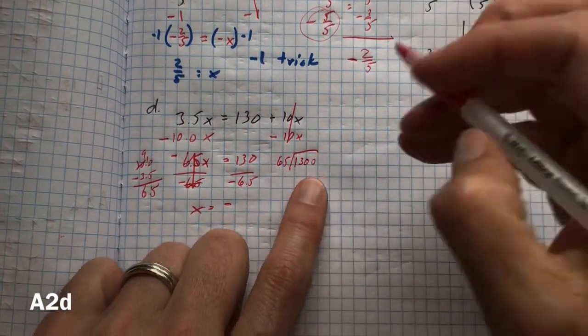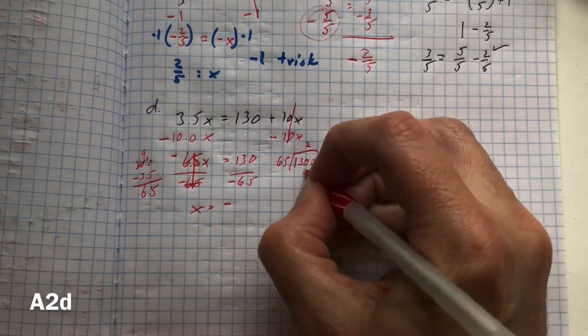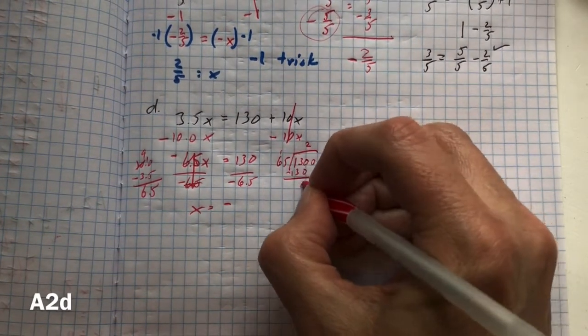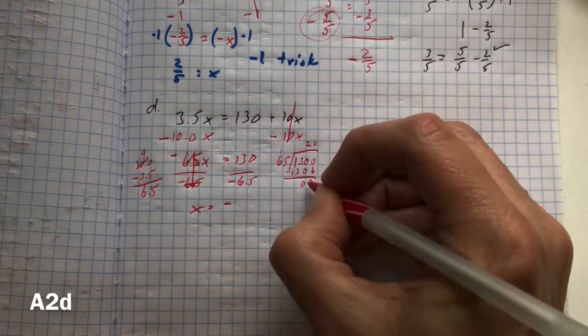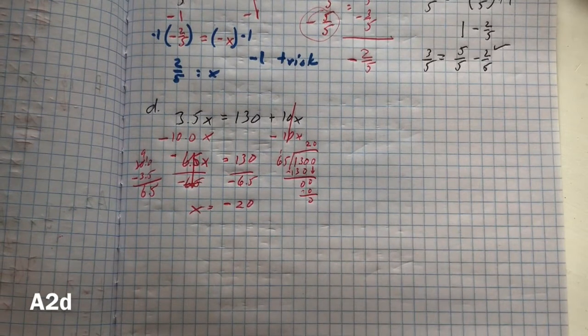Turns out that 65 goes into 130 2 times, because 2 times 5 is 10, 2 times 6 is 12, plus 1 is 13. That's 0, bring down my 0, it's going to go in 0 times. So it's going to be 20, but it's going to be a negative 20 in that case.